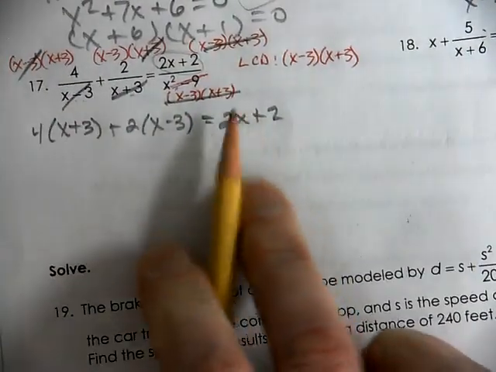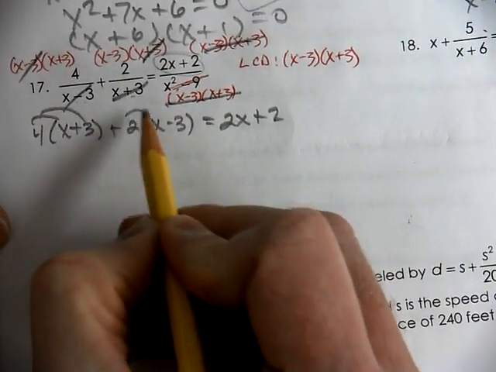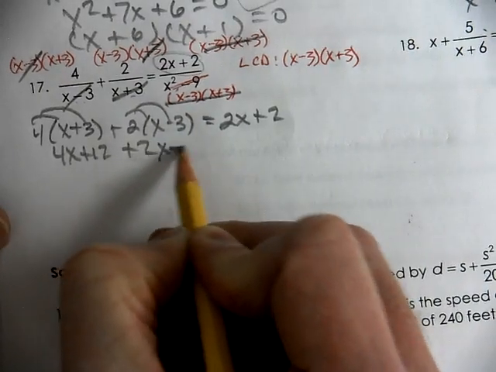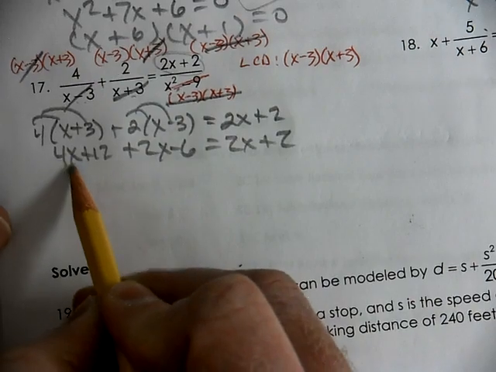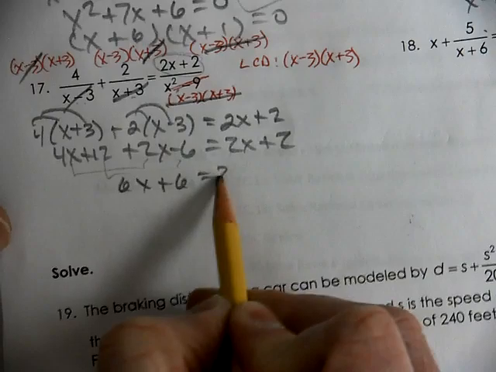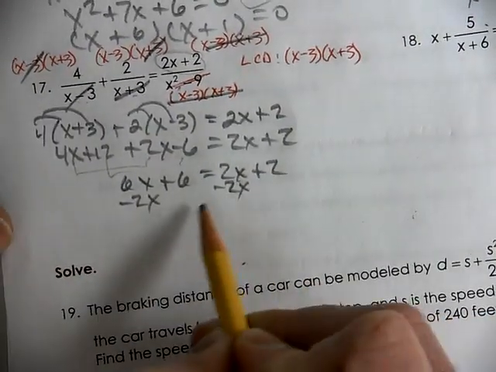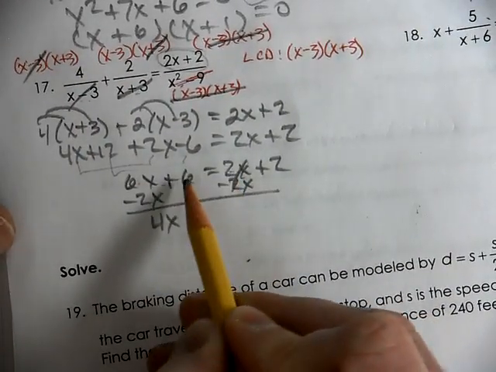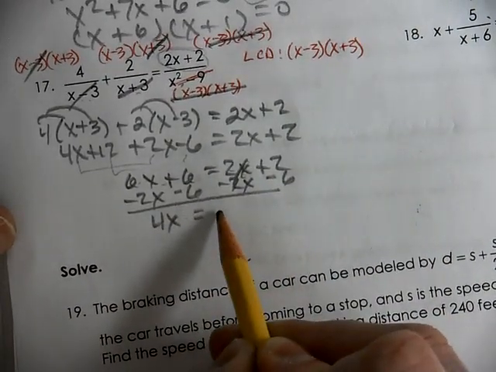No need to factor that apart. No need to pull out the GCF, because I'm going to put them all back in here. 4x plus 12 plus 2x minus 6 equals 2x plus 2. That's 6x. That's 6. Subtract your 2x across. Now notice that the x's are the same type. We've talked about this. So I'm going to subtract the 6 over here. I'm trying to get x by itself.